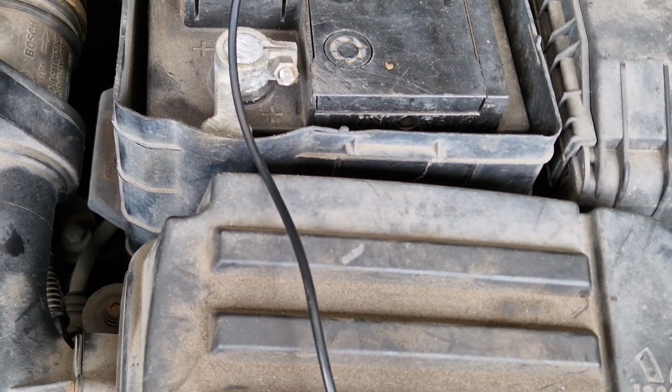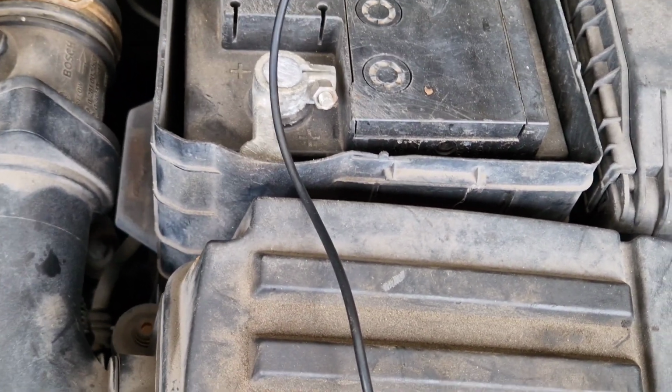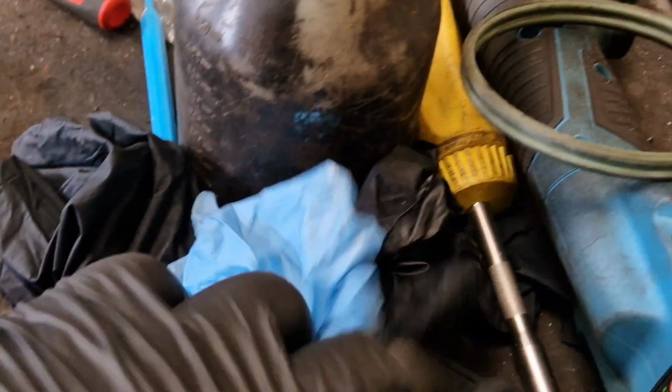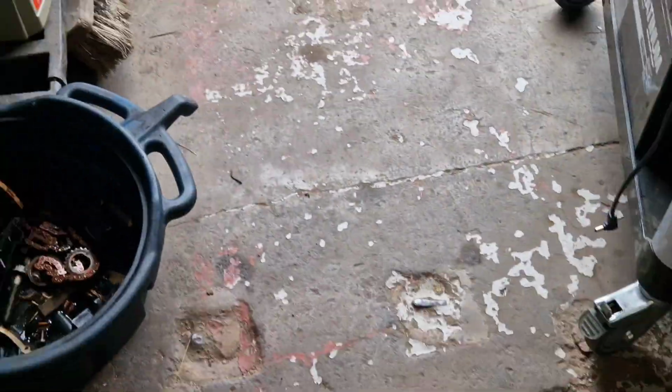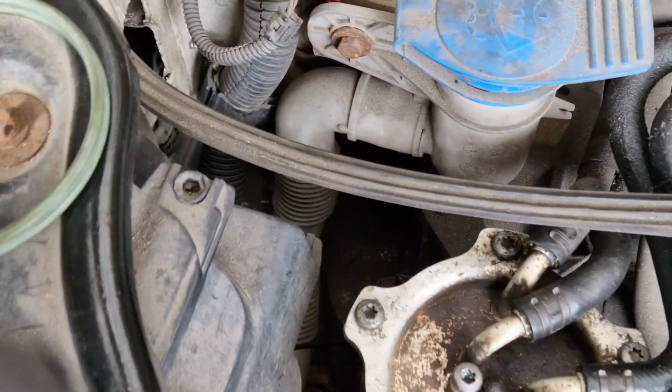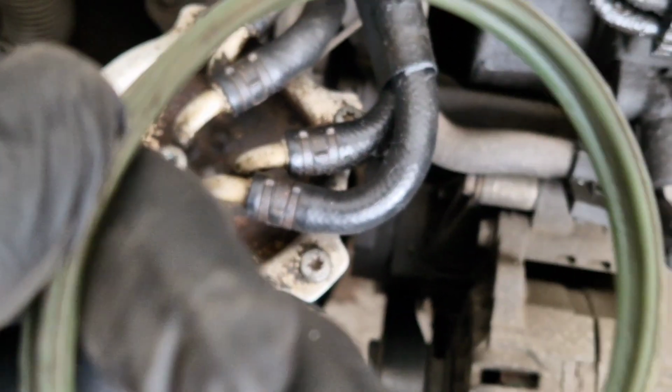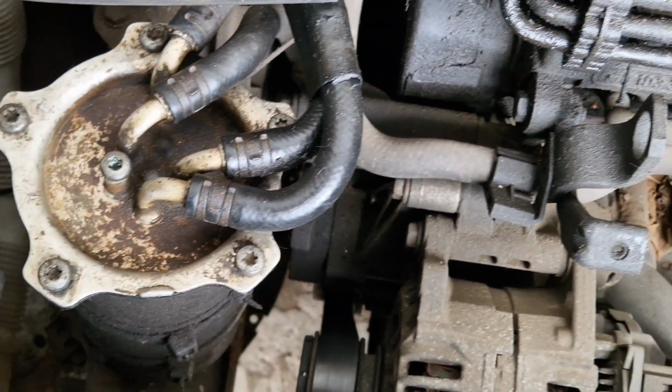So it may be this washer of the fuel filter was not sealed, or maybe it wasn't properly put in.